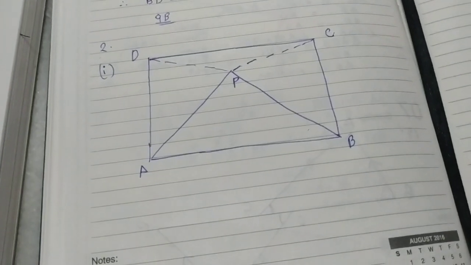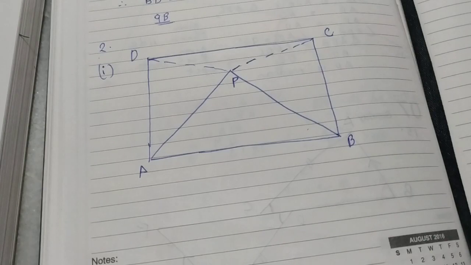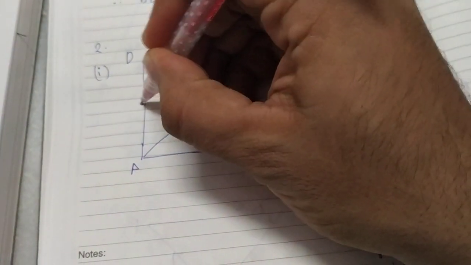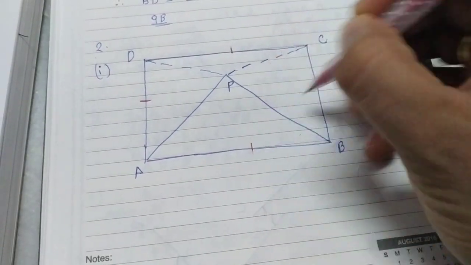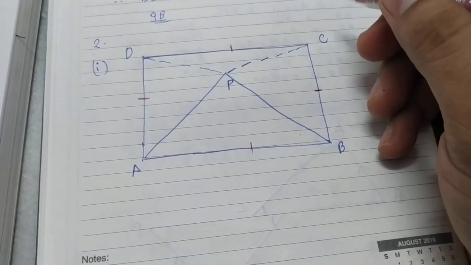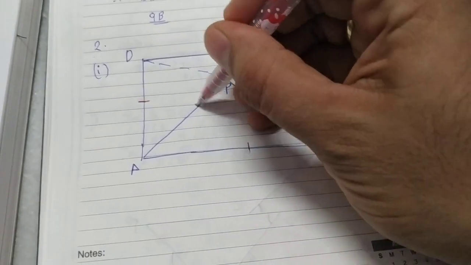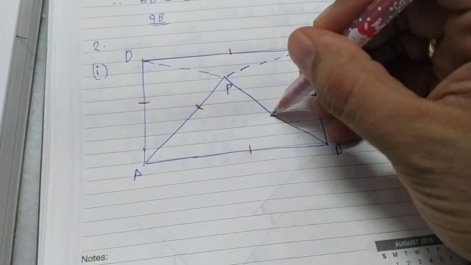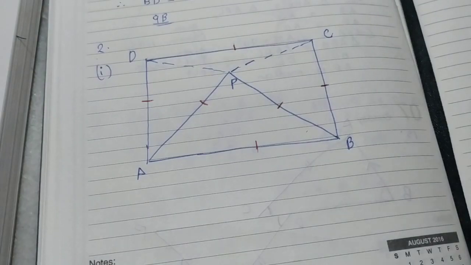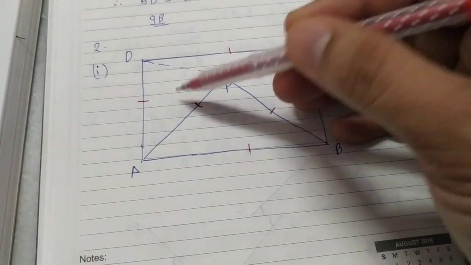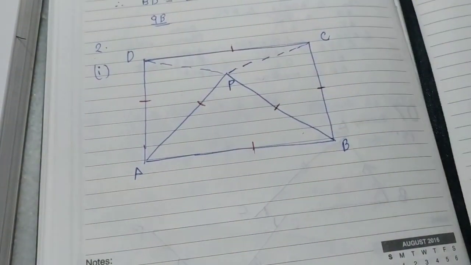Let's focus on the first diagram here. So what is given is that ABCD is a square. That means all four sides are equal. And also APB is an equilateral triangle. That means this side is equal to this side is equal to this side. So we have to prove these two triangles congruent.